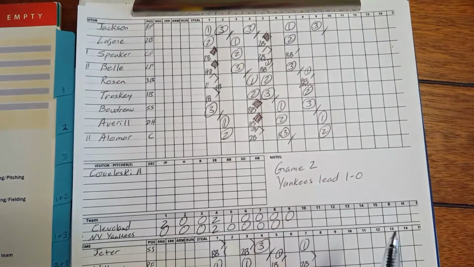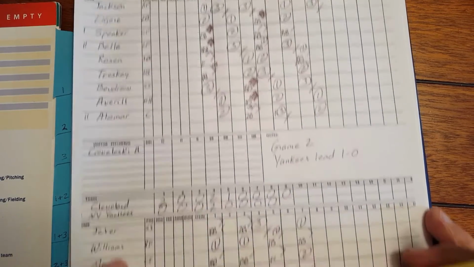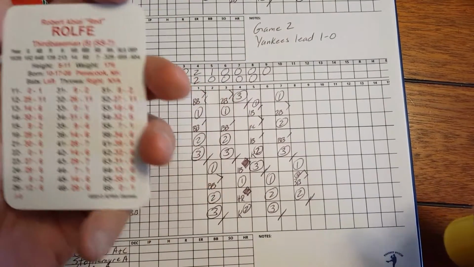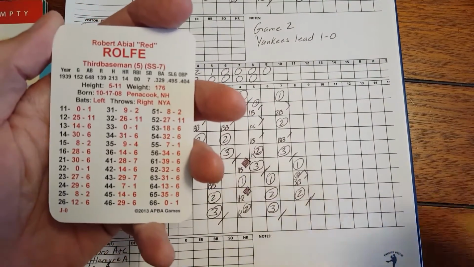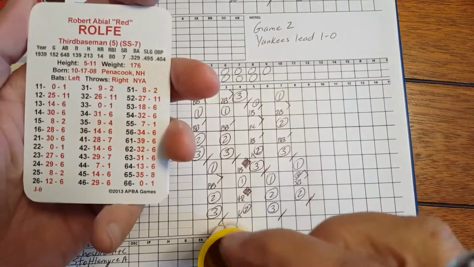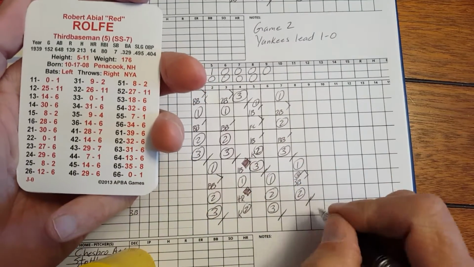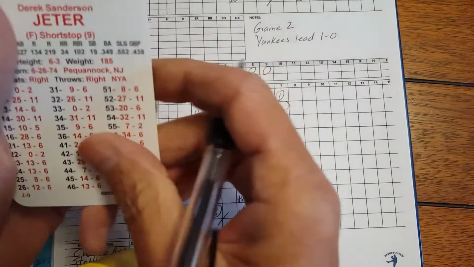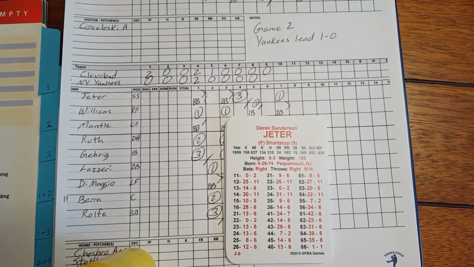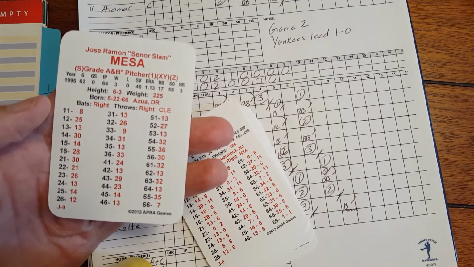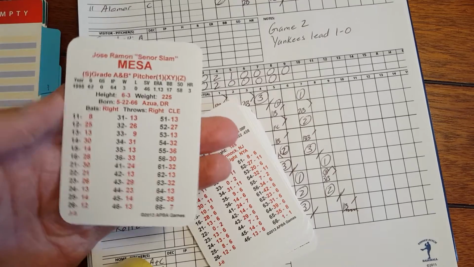So here it is, bottom of 9. Last call for the Yankees to avoid going to a game 3. Bottom of the order, 9, 1, and 2. 44, that'll lead it off. There you go. There's a single. Single for Rolfe. And immediately, pitching change for the Indians. So the Indians bring in Jose Mesa. He's an A and a B with an X, Y, and a Z.